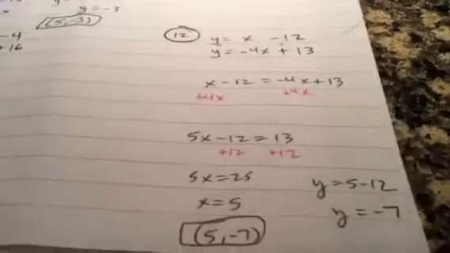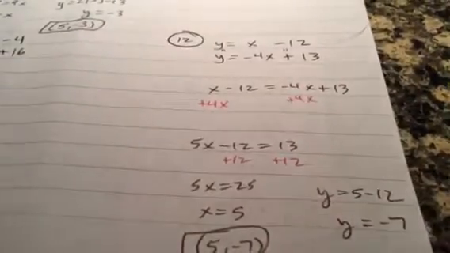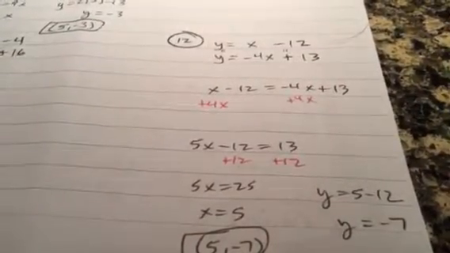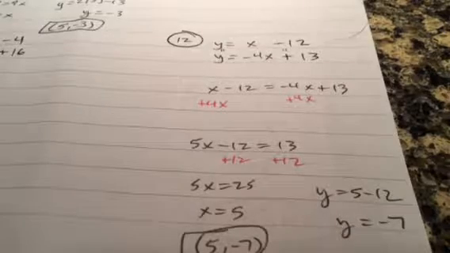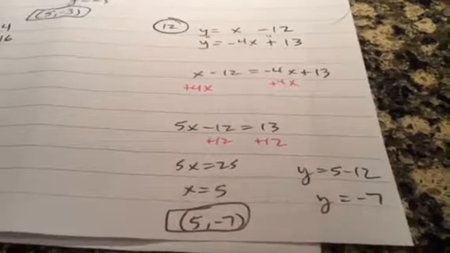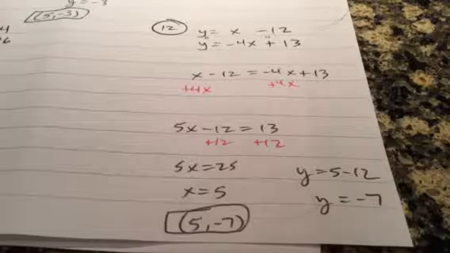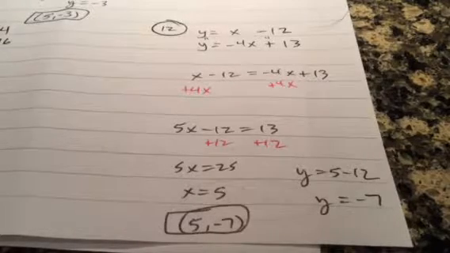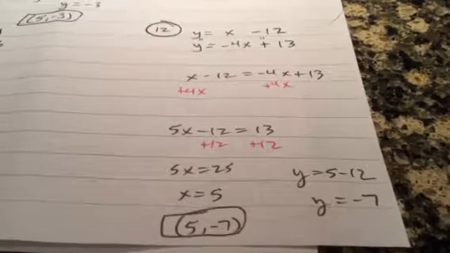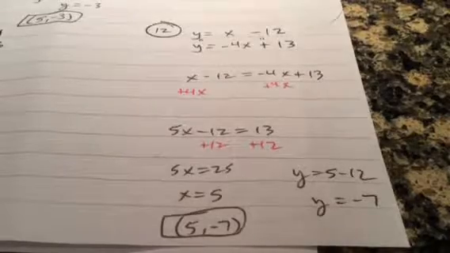Again, this has got to be quick, so pause it if you need to. Set x minus 12 equal to -4x plus 13. Alright, you get 5 for x. Plug 5 in for x, either in the first or the second equation. First equation would be easier. That's how we get y is 5, because it's x minus 12 is -7.